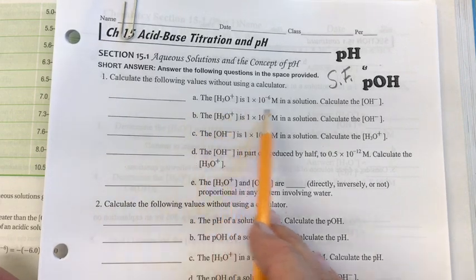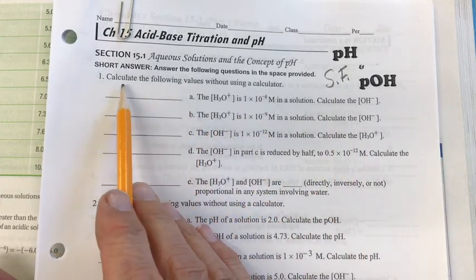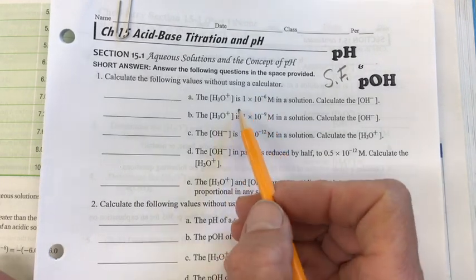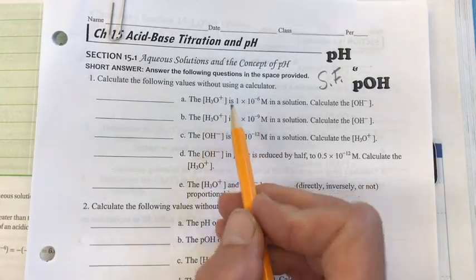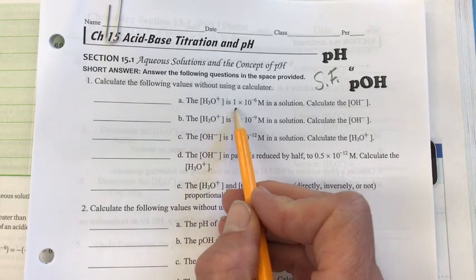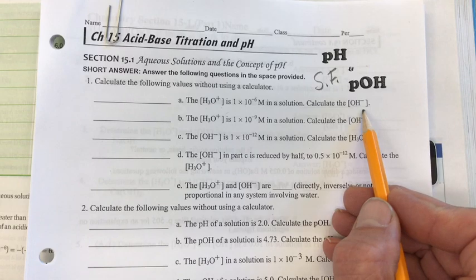Let's just look at one quick example here in your homework. Calculate the following values without using a calculator. In other words, try to do it in your head. Usually I ask you to show your work and everything, but in this case, we can be lazy. So if we know the hydronium ion concentration is 1 times 10 to the negative 6th, what would be the OH?